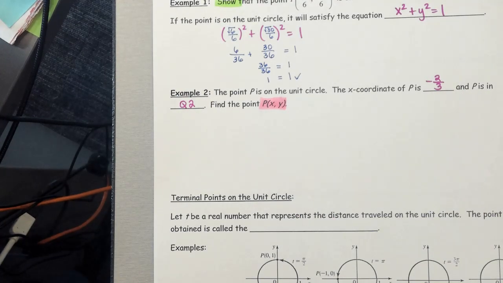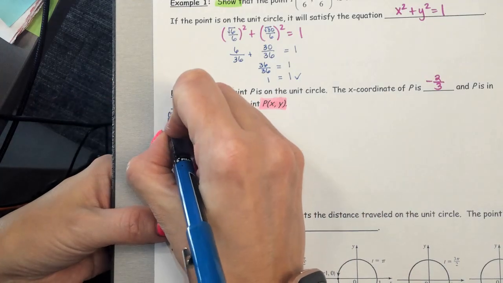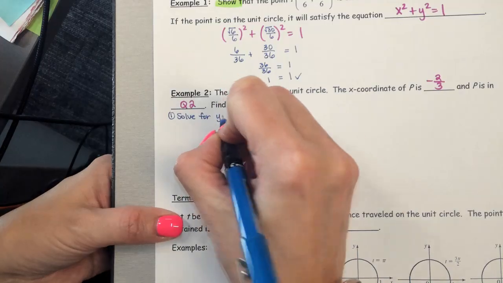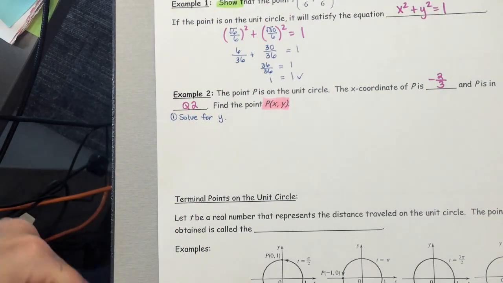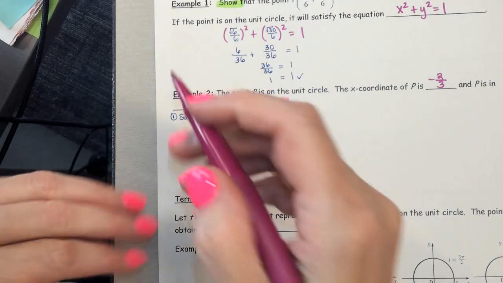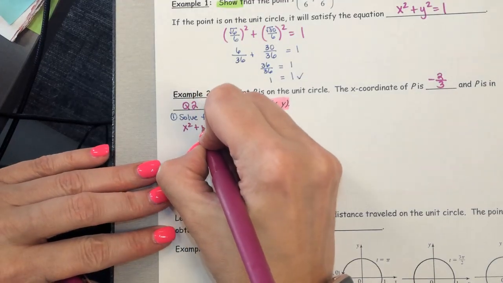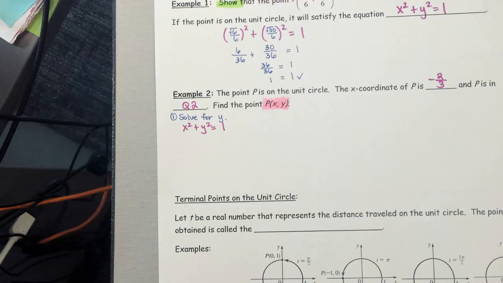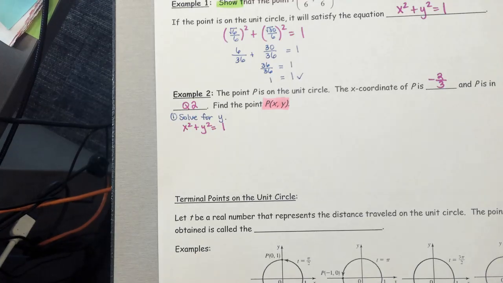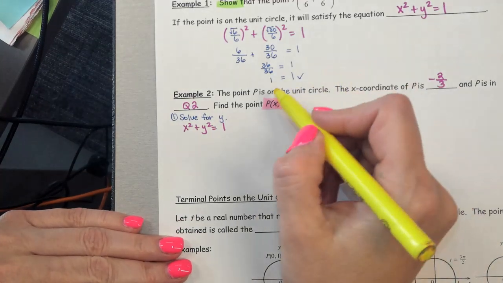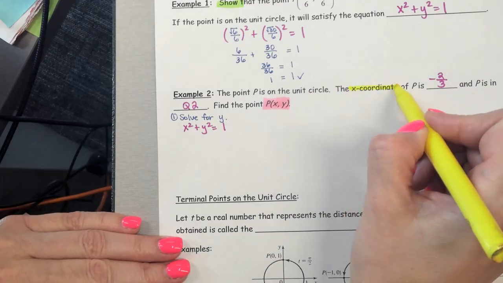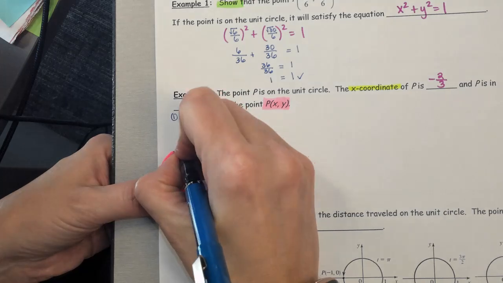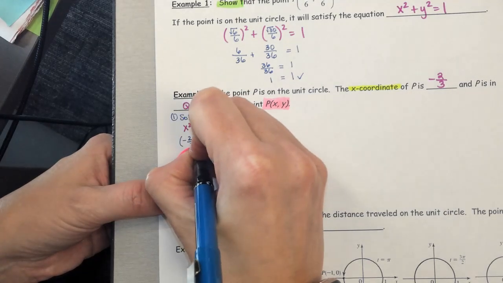Okay, so the first thing we're going to do is we're going to solve for y once we substitute in what we know. Okay, so you're solving for y in the equation x squared plus y squared equals 1. Okay, so we know it's on the unit circle. We know what the x coordinate is. So we're going to substitute in negative 2/3 for x.